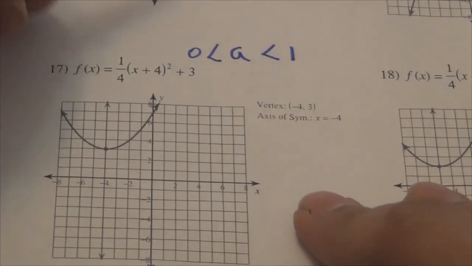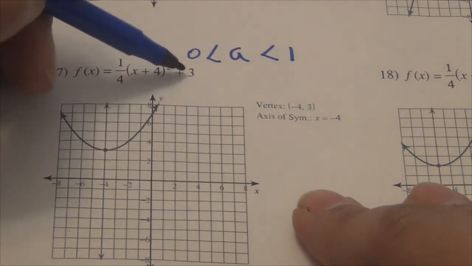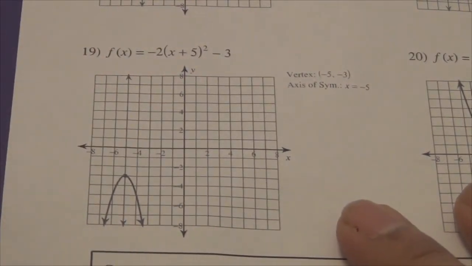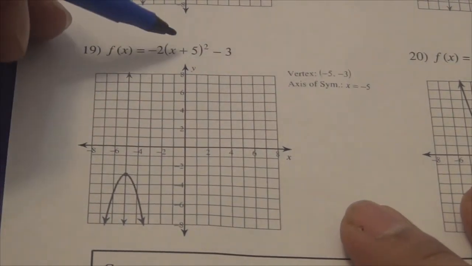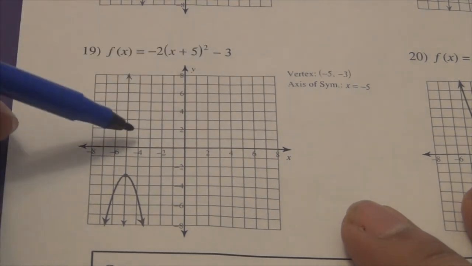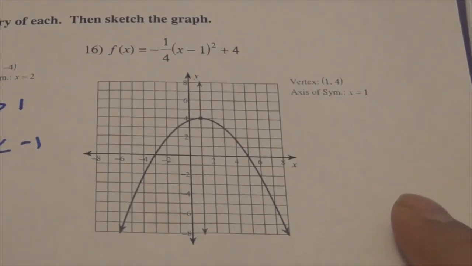All right. So the behavior here, it will go 4 units to the left and it will go up 3 units. Yes? Oh, okay. Here, it will move what? Yes. And then you got it. Okay, so you got this quadratic equation down pat.